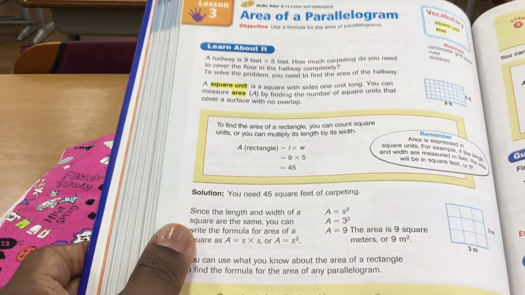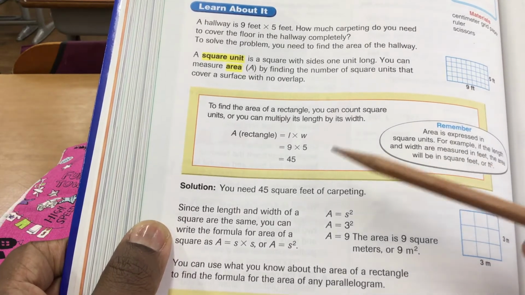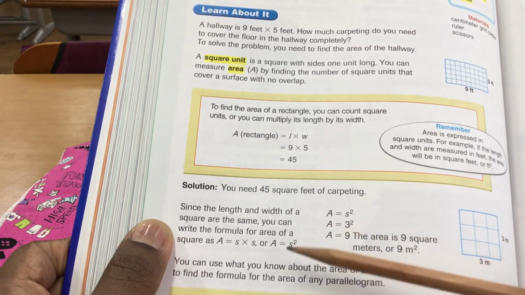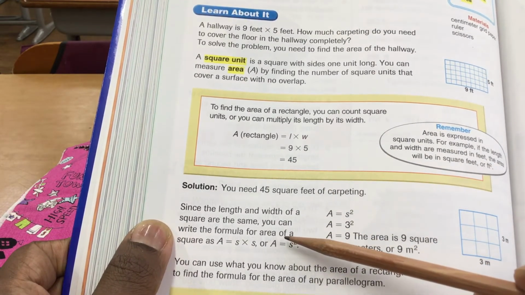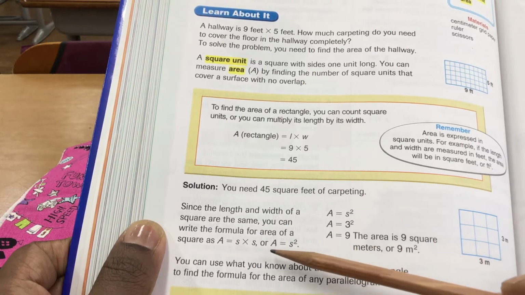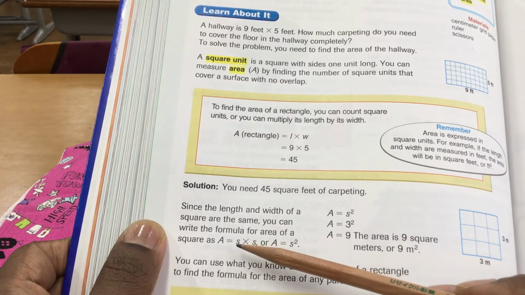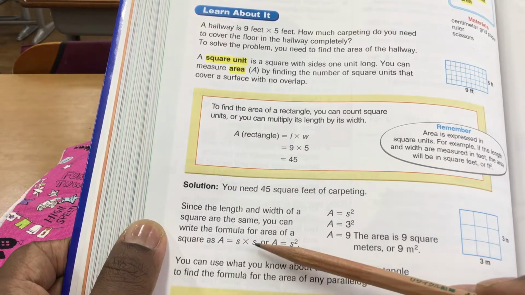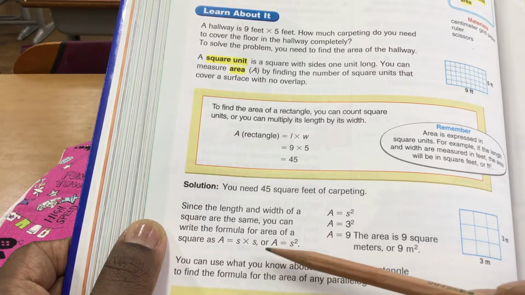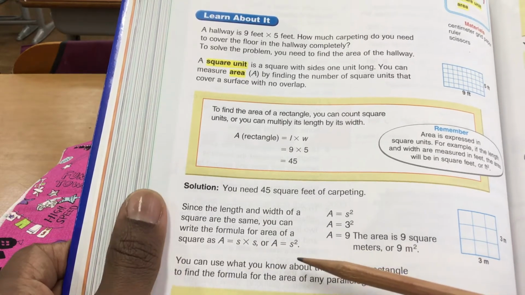Now let's look down here. Since the length and width of a square are the same, you can write the formula for area of a square as A equals S times S, or the area equals S squared.